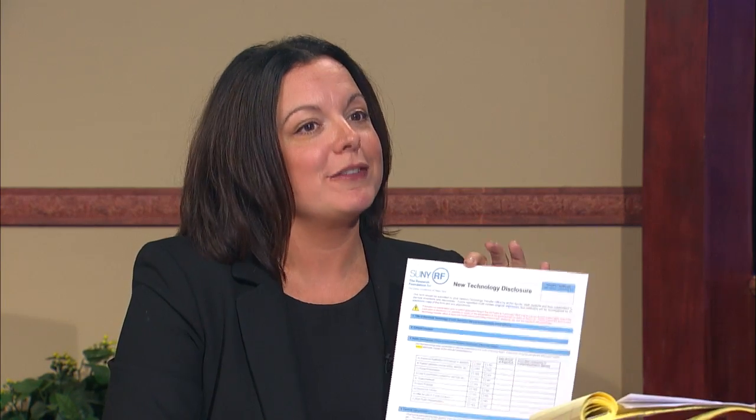Let's get started. First, let me help you complete this new technology disclosure. This is the foundational document that our office uses to establish a case file for your project. This will be assigned a case number and will ensure that your case is actively advanced by tracking it through Intium, our case management system.